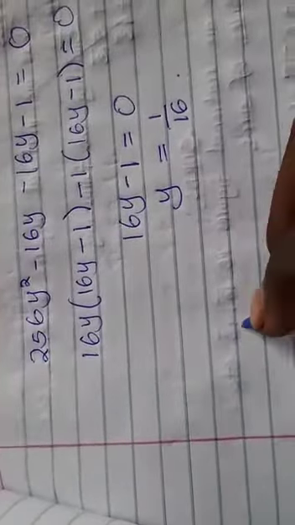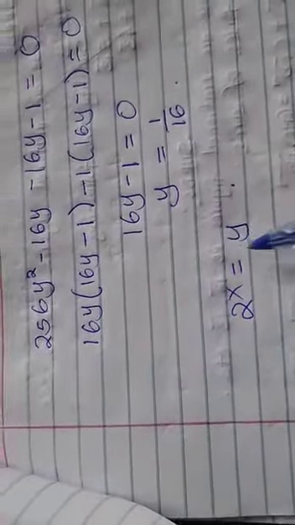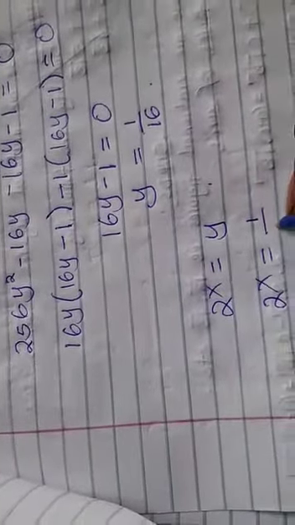Then remember, you said that 2 power x is equivalent to y. But y is 1 out of 16. It means 2 power x is equivalent to 1 out of 16. Then 1 over 16 is the same as 2 power 4, isn't it?